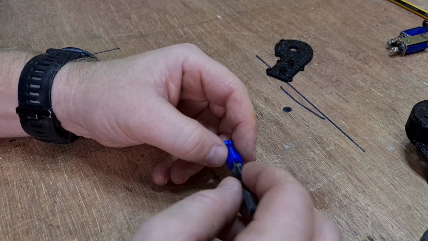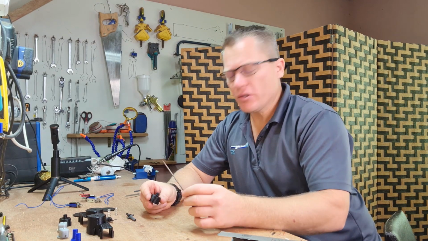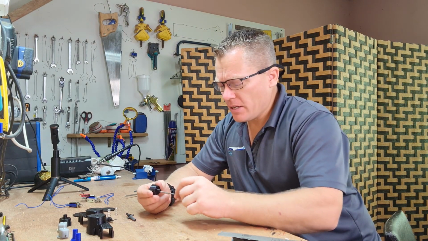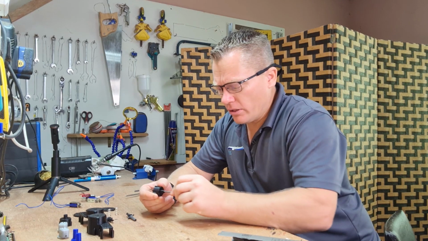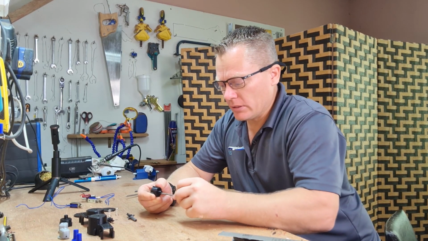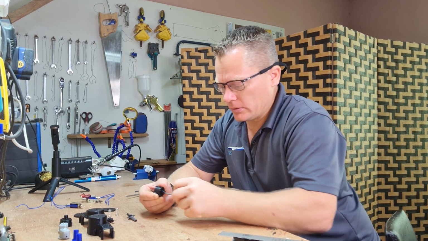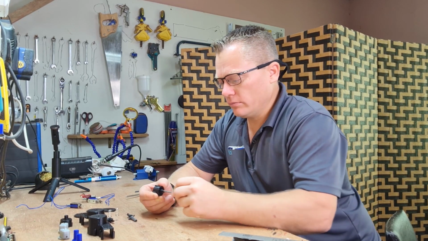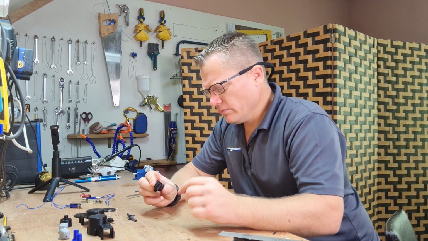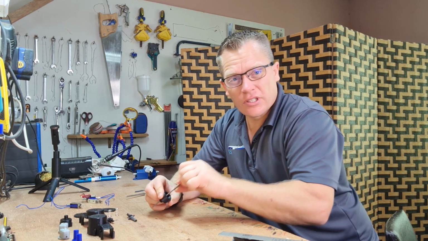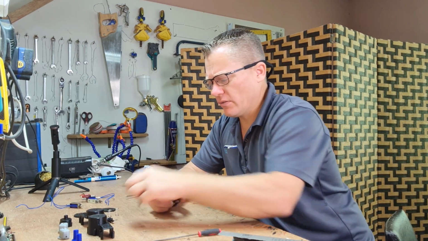Oh, that's perfect. For the upper body, you can use a bit of sandpaper, or I've got this small round file, which hopefully will do the same thing. Doesn't take much. It's quite soft stuff.